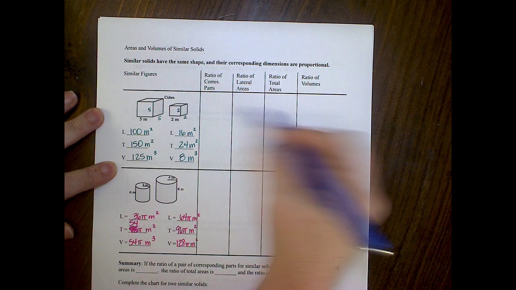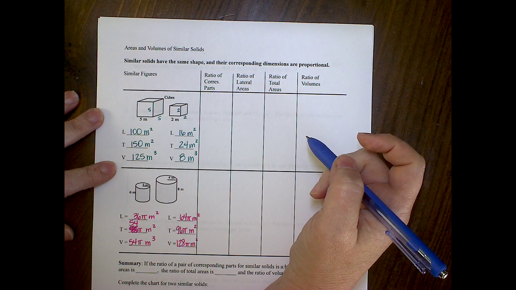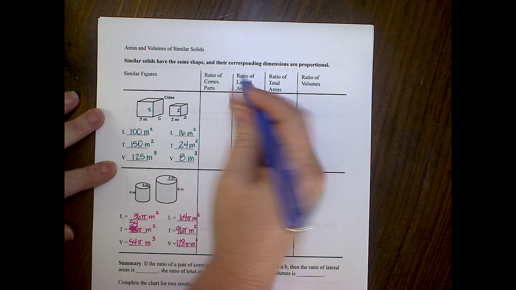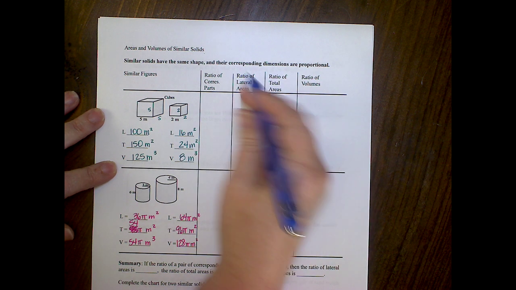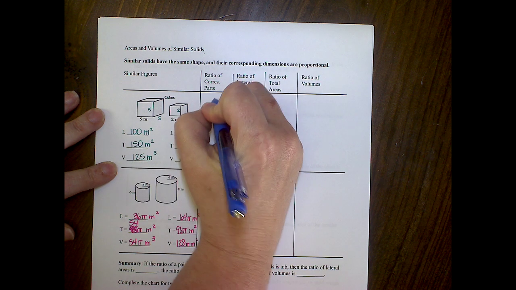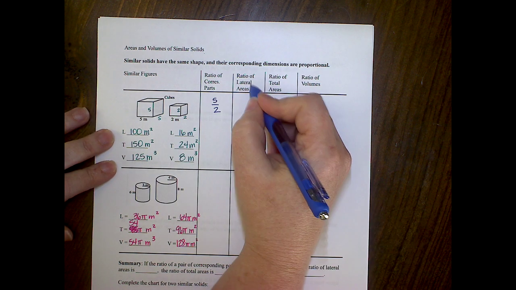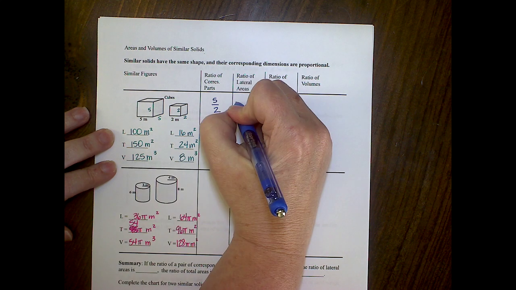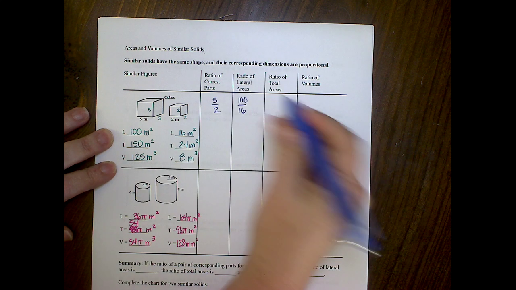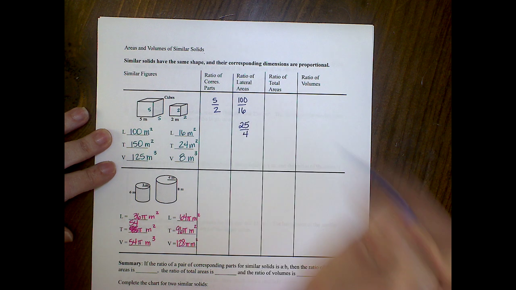And so we'll just fill in the table and see what relationship we have between the sides, the areas, and the volumes. So if we do the ratio of the corresponding parts, then the ratio of our large cube to our small cube would be 5 over 2. The ratio of our lateral areas is 100 over 16, which reduces to 25 over 4.